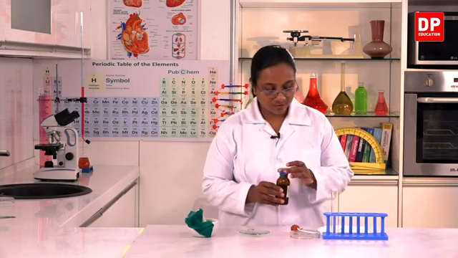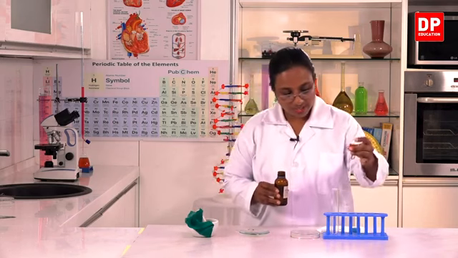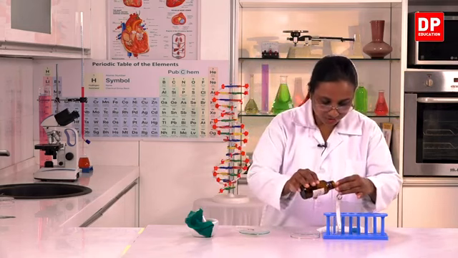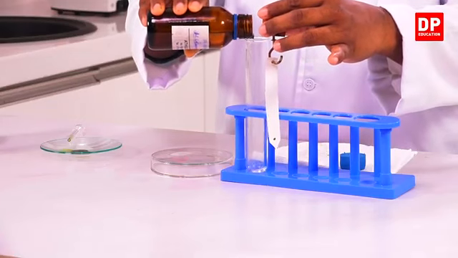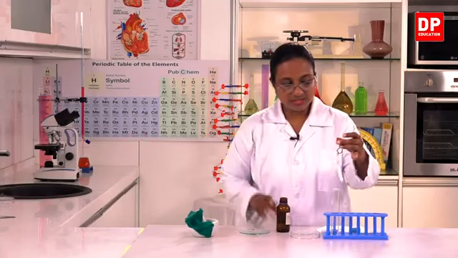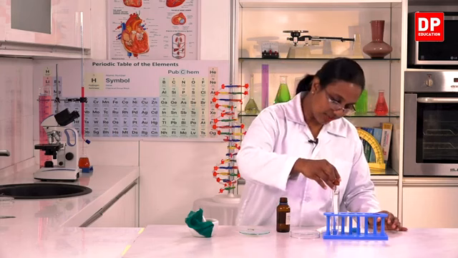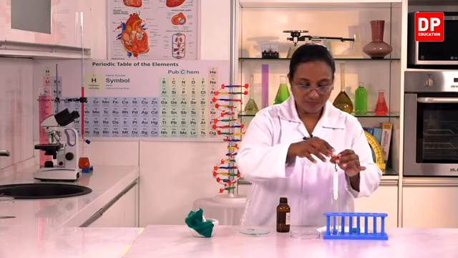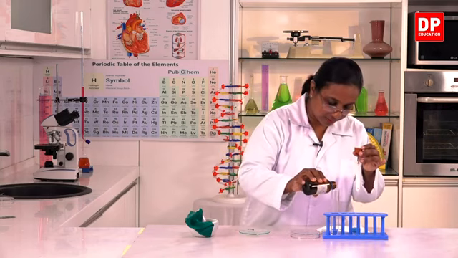So I will have to take the acetone into a boiling tube, but I have to make sure that there is enough acetone so that I can slightly dip this. The paper has to slightly touch the acetone. Too much is not good. At the same time, we should have enough acetone to be in contact with the paper.